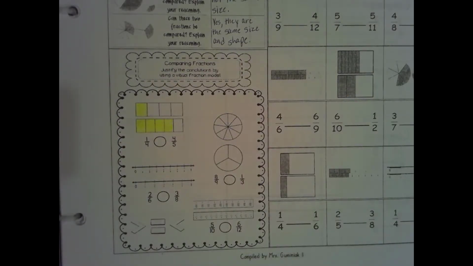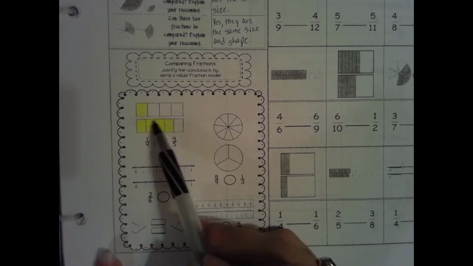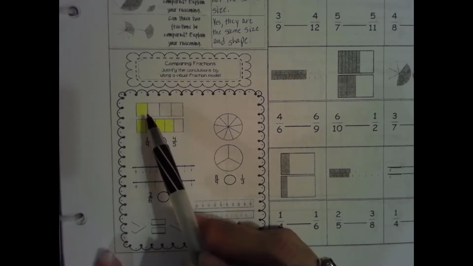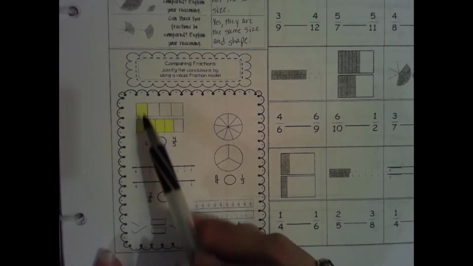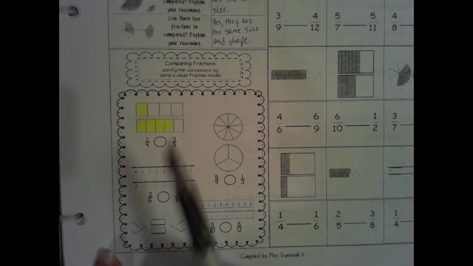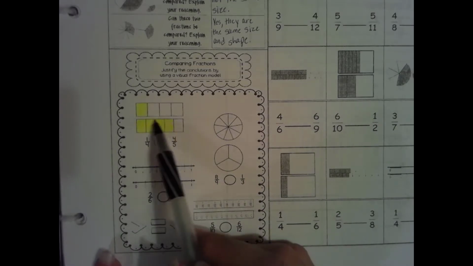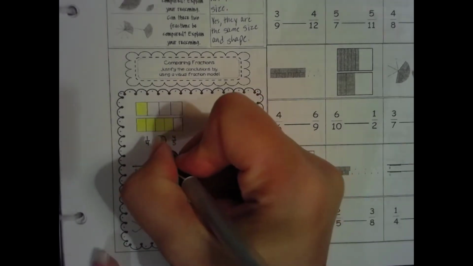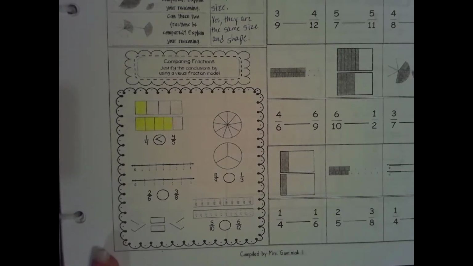Now that we have it shaded in, is this area here less than this, greater than the 4/5, or are they equal? Well, this takes up less area than this is. This is a much greater area. So 1/4 is less than 4/5.